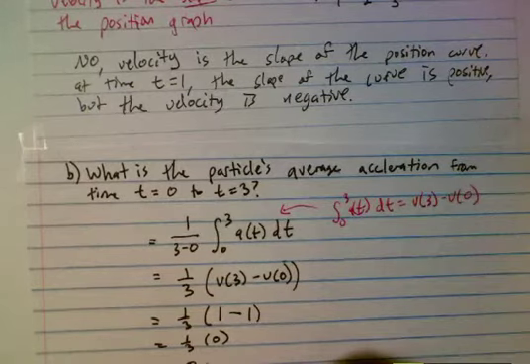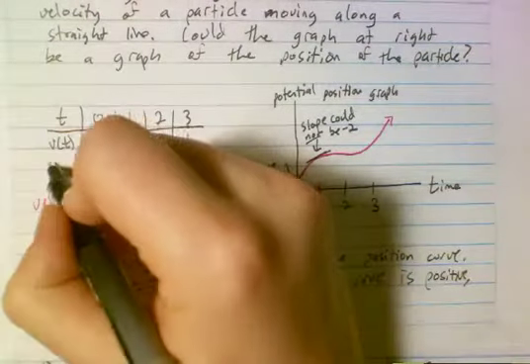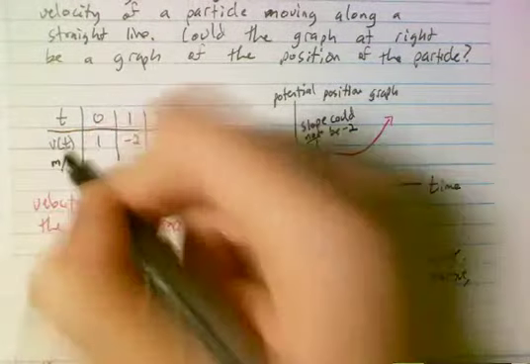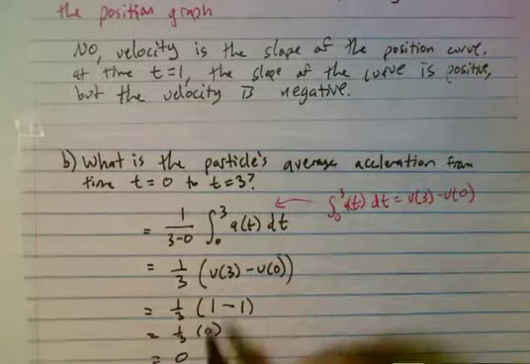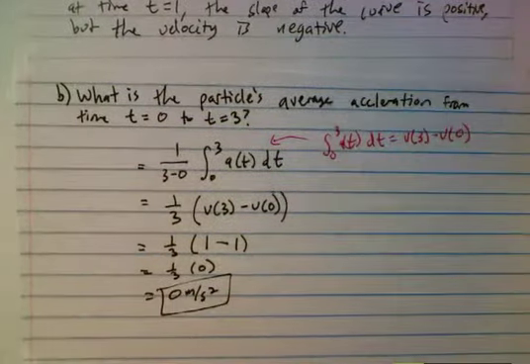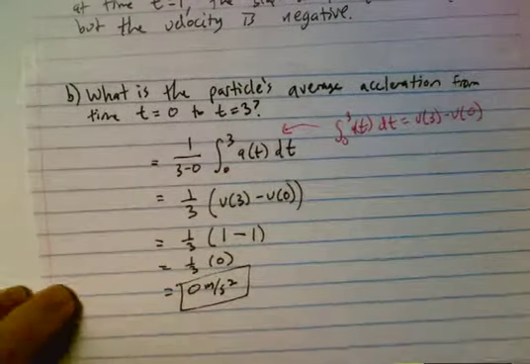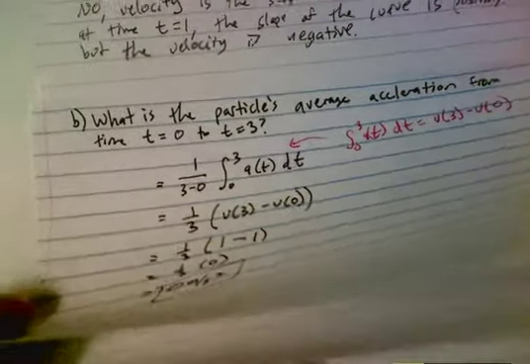And let's see, were those units ever given? Let's add in some units: good old meters per second. So average acceleration would be meters per second squared. We can also use tables to do other estimations when we're trying to work with the antiderivative of what we're given in the table. So let's take a look at a couple of those.